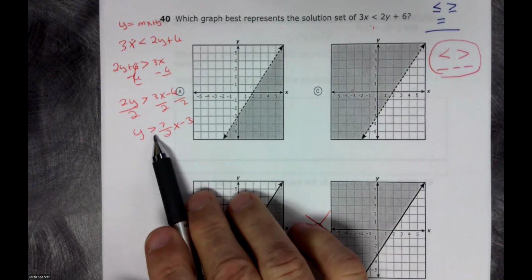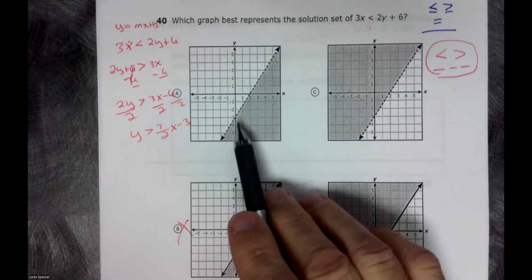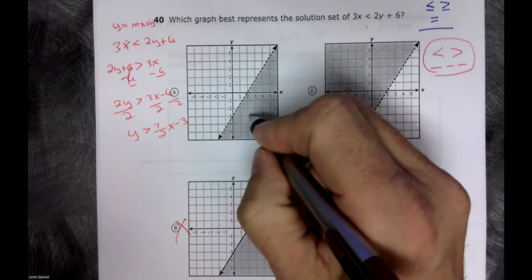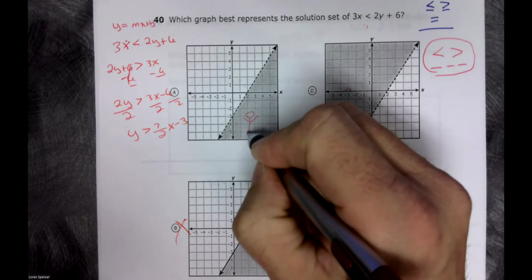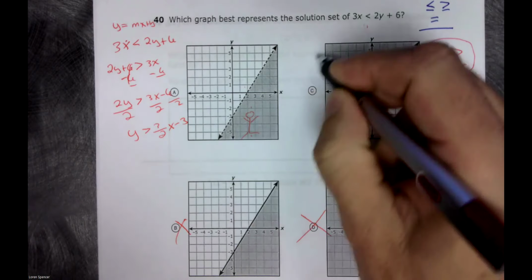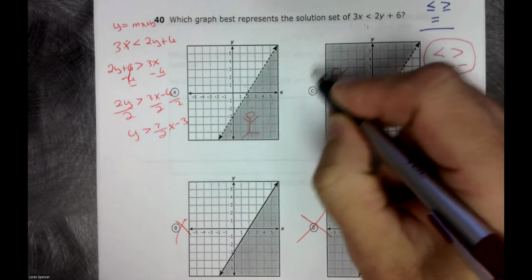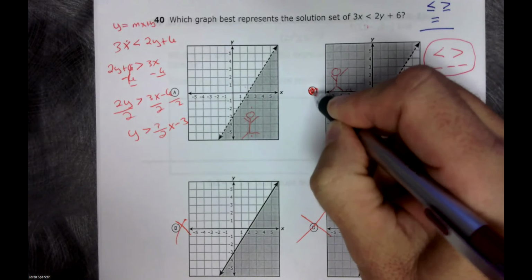Greater than means I'm shading above. So am I shading above the line here or below the line? Well, this is below because I know if this were a tree, it'd fall on this guy because he's below it. This guy is above it. So the shading is above. So my answer is C.